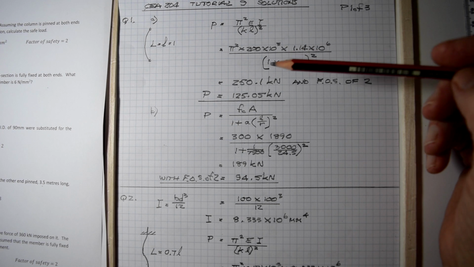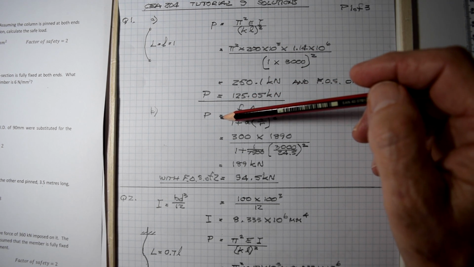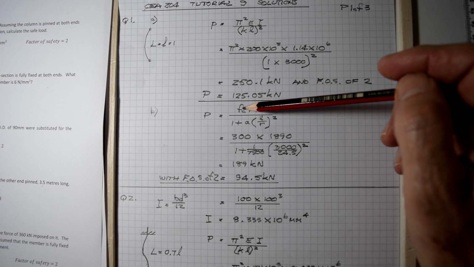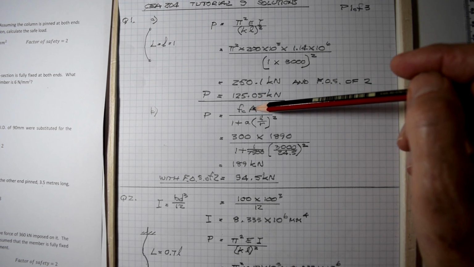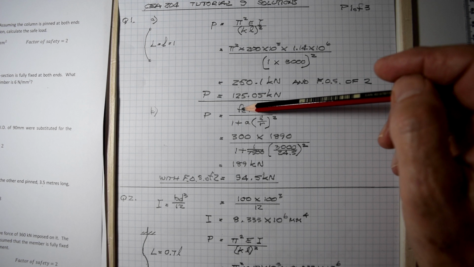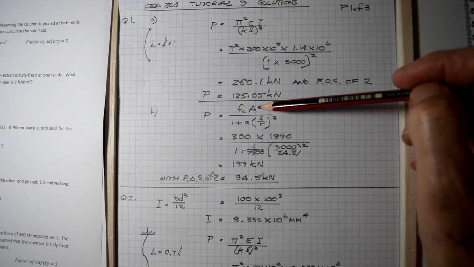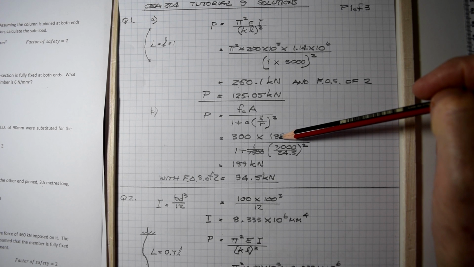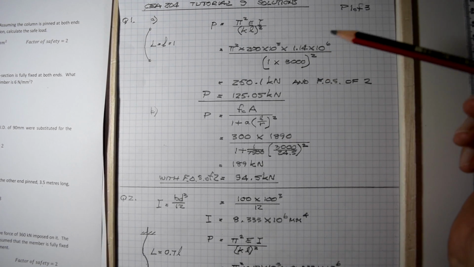Question B, we're using the Rankin-Gordon formula. We've got the allowable stress, which is given to us, the yield stress, 300 in this particular case. The area of the section, which you find in the steel tables, 1890 square millimeters.